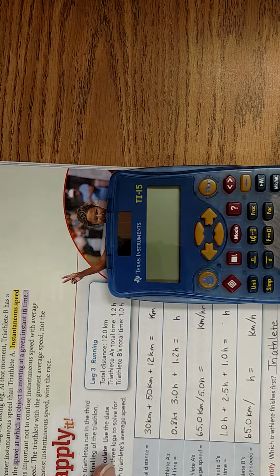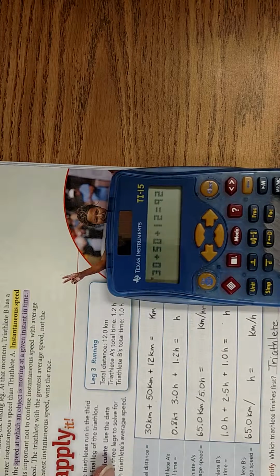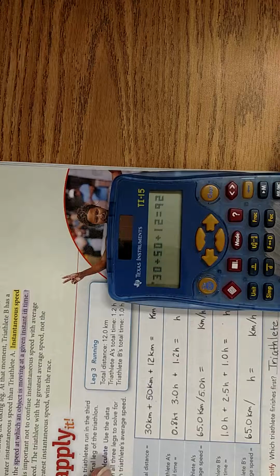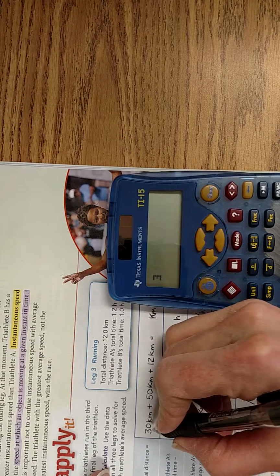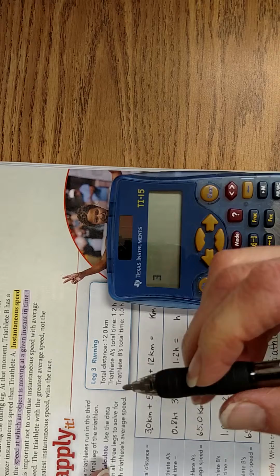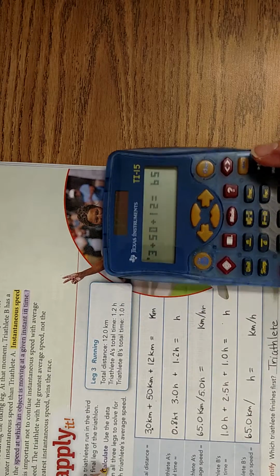So we have 30 plus 50 plus 12. Sorry, this was 3 kilometers plus 50 plus 12 equals 65 kilometers.